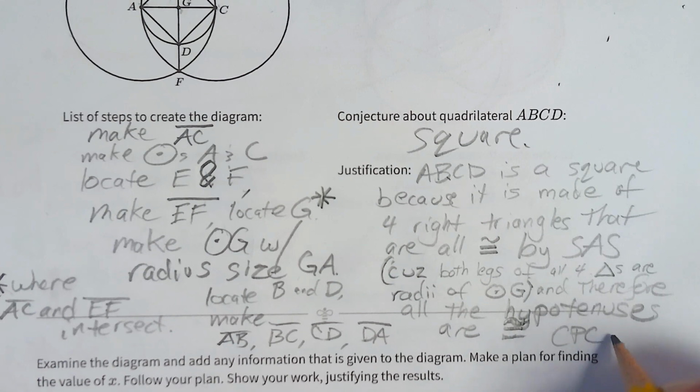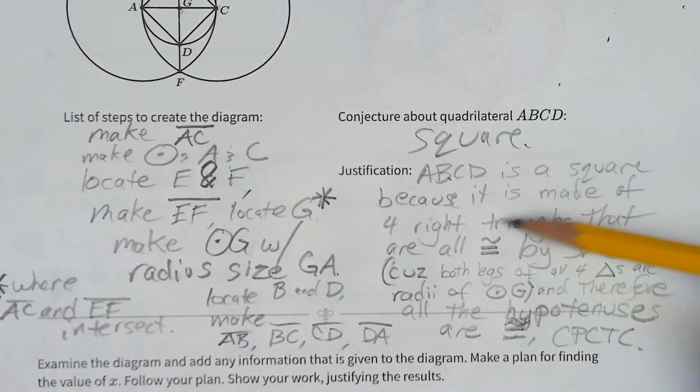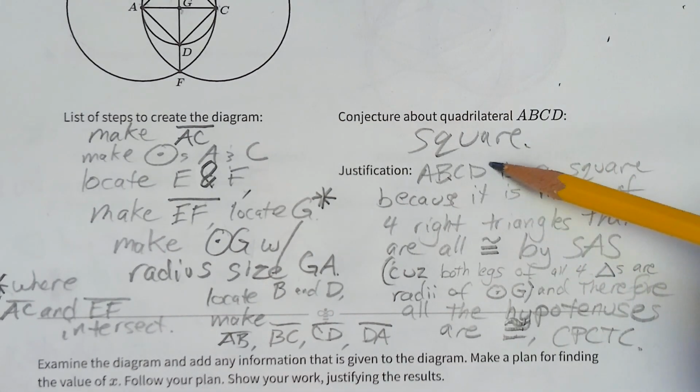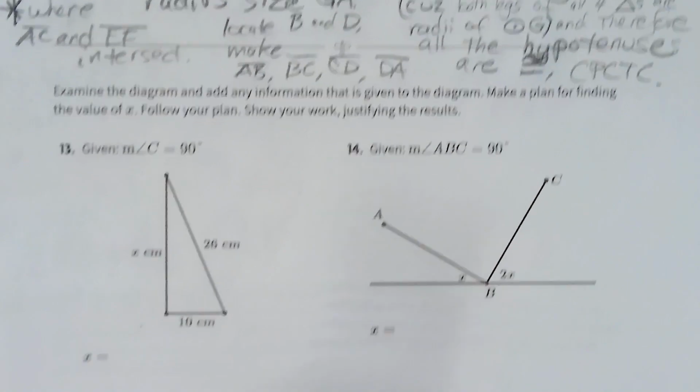CPCTC. I forgot to say that ABCD is made up of these four hypotenuses, but I just told you, so proved it.